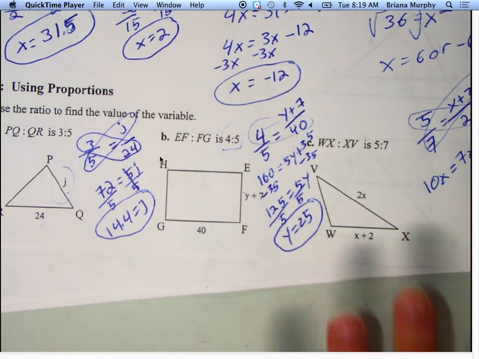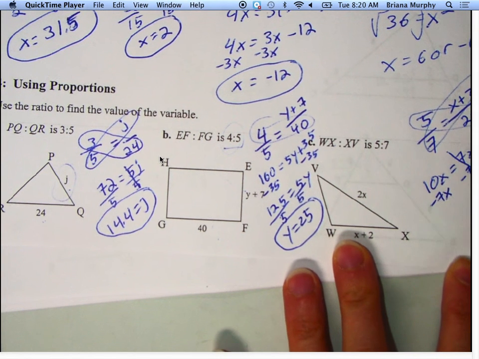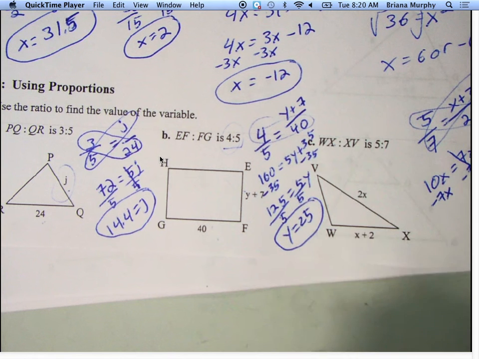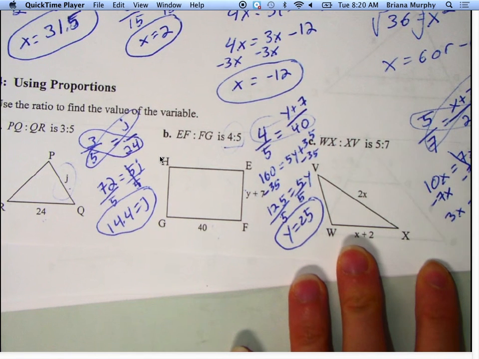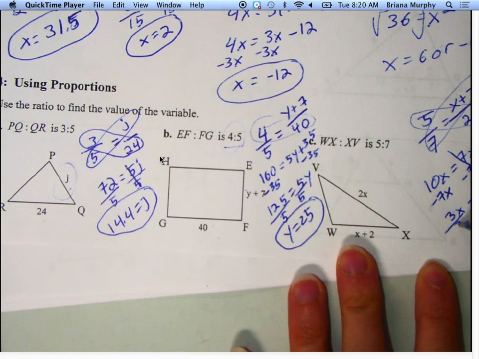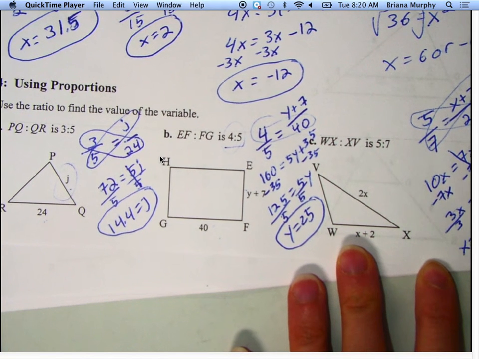Okay, I'm going to subtract 7x. These cancel. 10 minus 7 is 3x equals 14. I'm going to divide by 3. And x equals 4.6. So x equals 4.6 repeating?